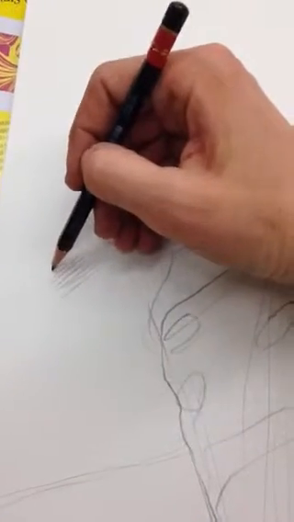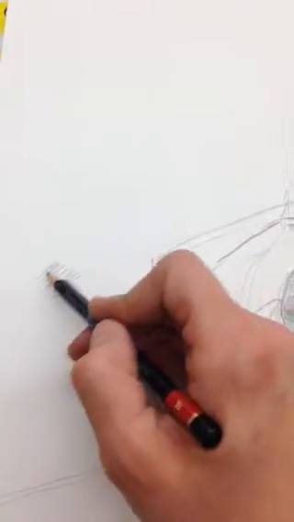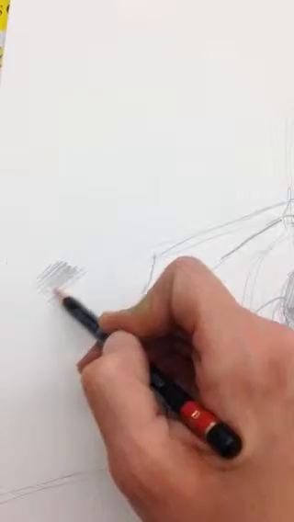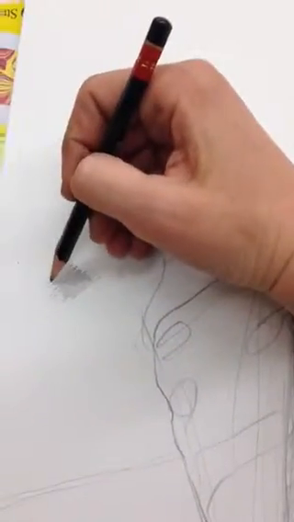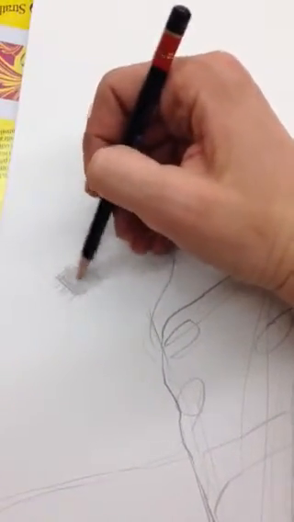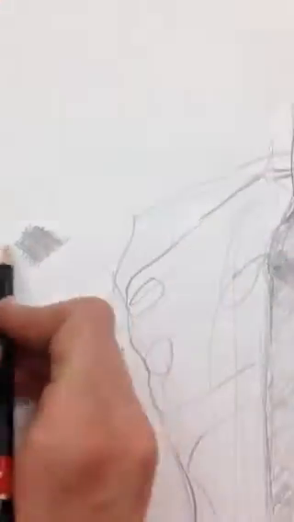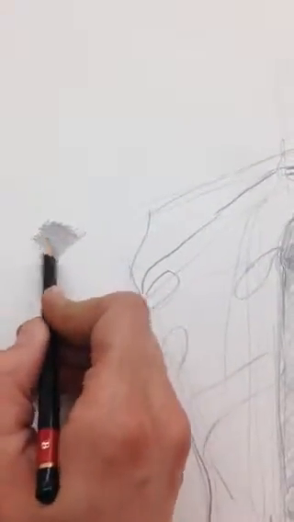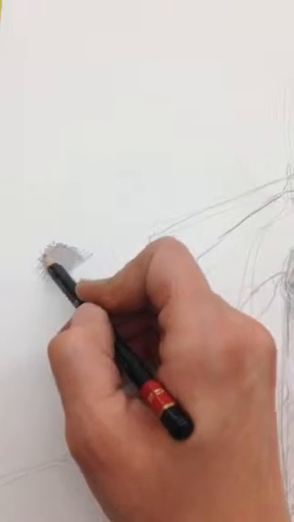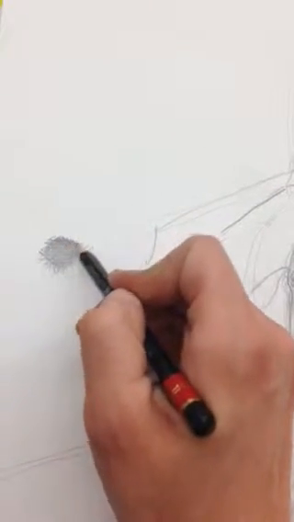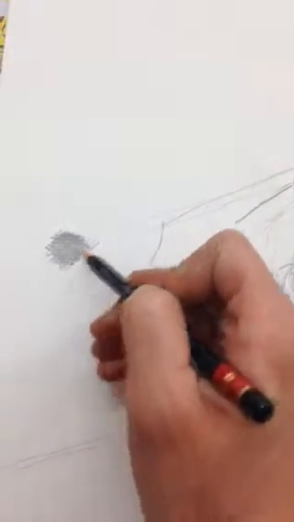But then to make that area darker, you can go back over it in that same 45-degree angle, and or go in a 45-degree angle in the other direction. Only after establishing that do you want to start using a vertical or a horizontal. Be careful with your vertical and horizontal marks. You really want to blend them in together.